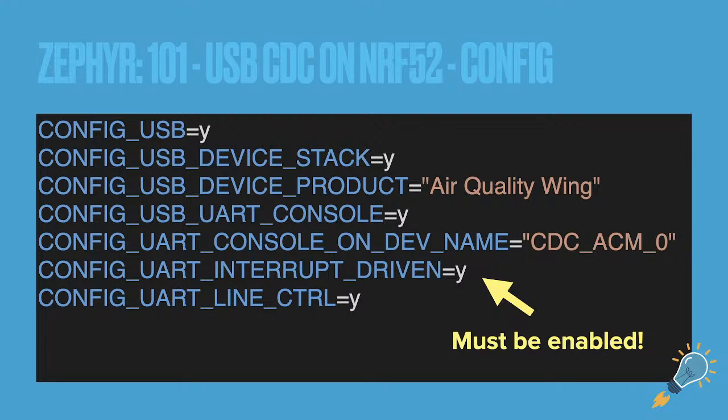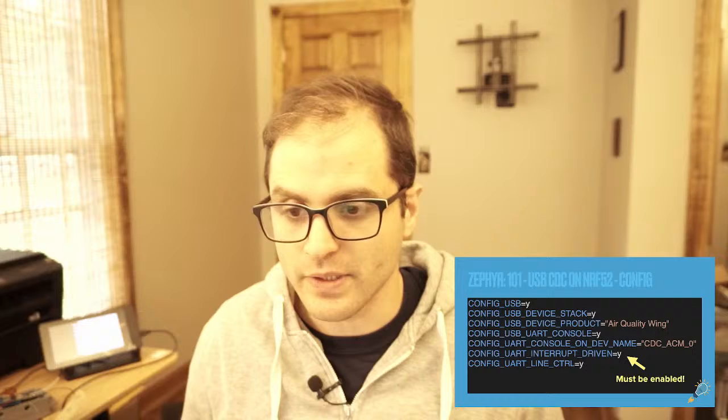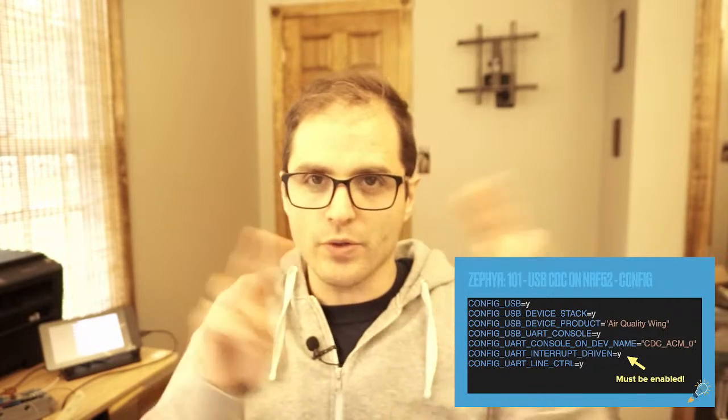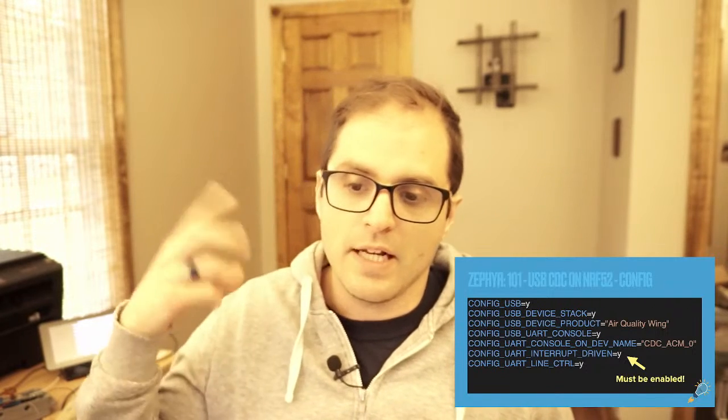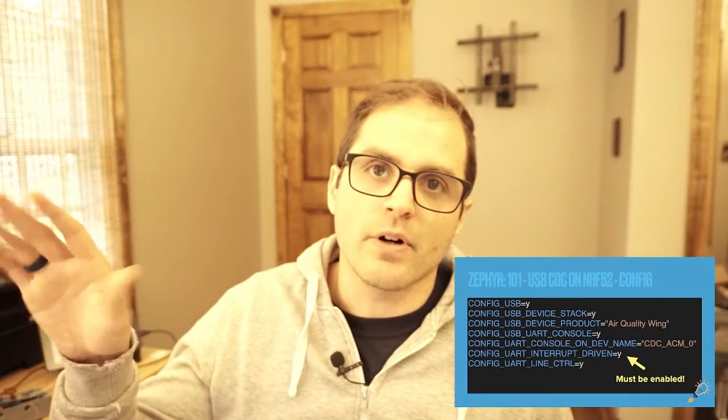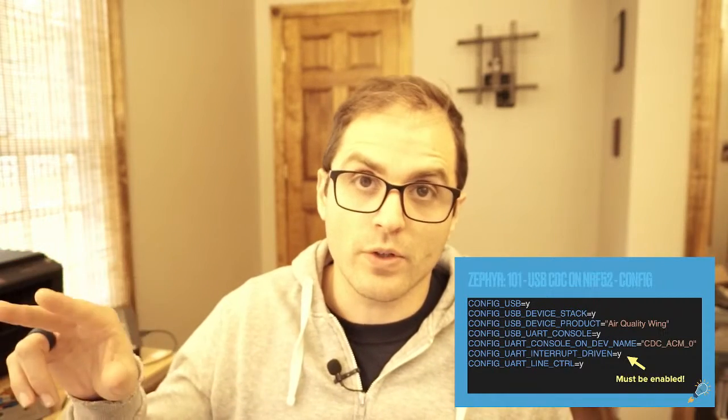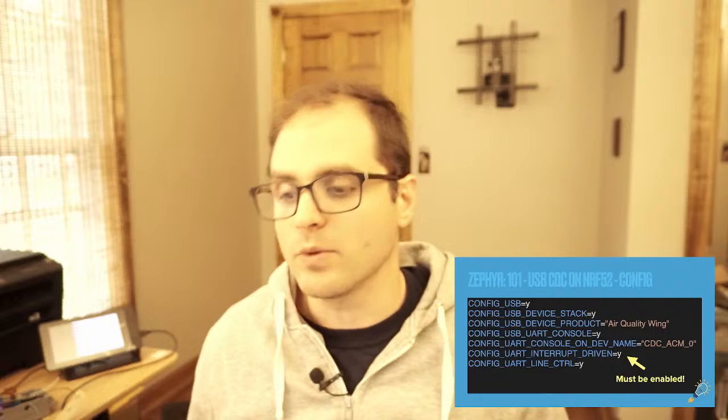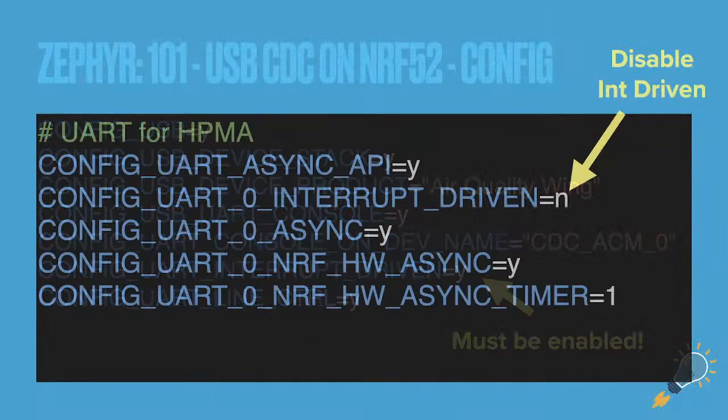USB will not work with the UART emulation if you don't do that. And the line control, I believe, needs to be enabled as well. So those last two are important. And if you're using UART anywhere else in your application, it will create some conflicts. We will go over that in the next slide.